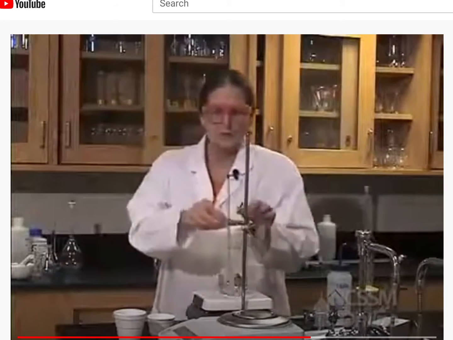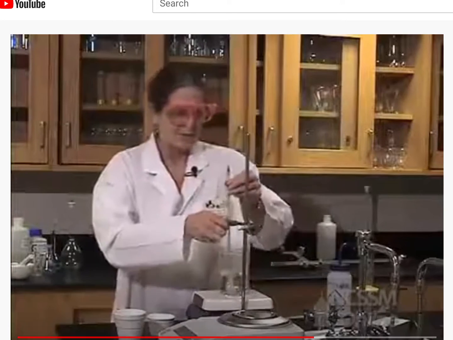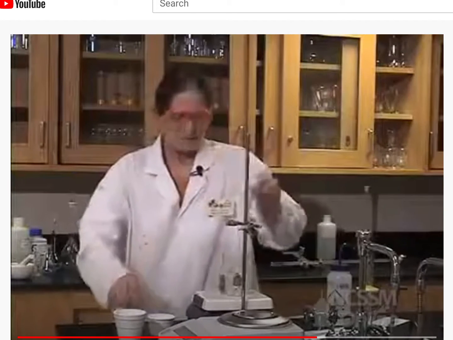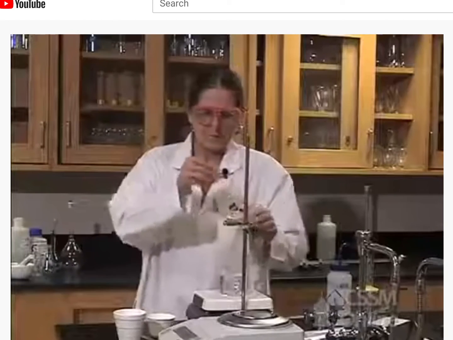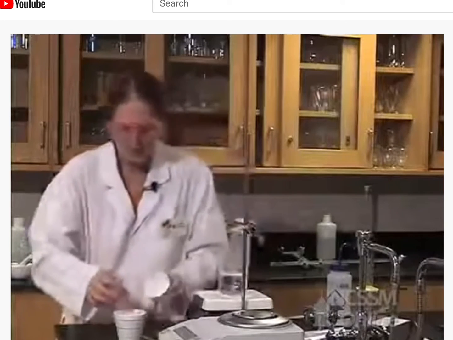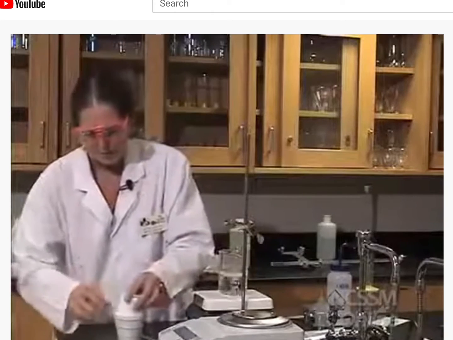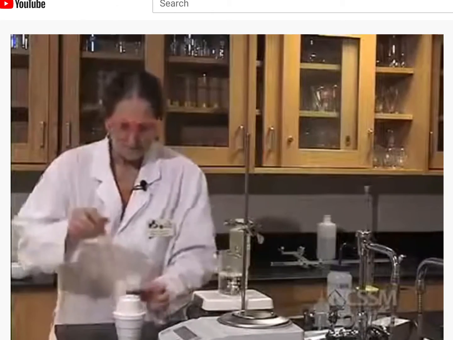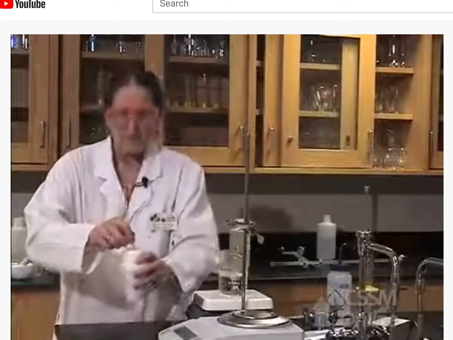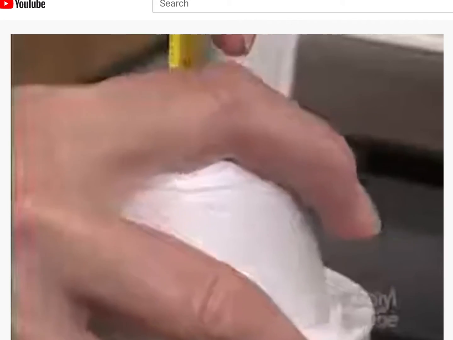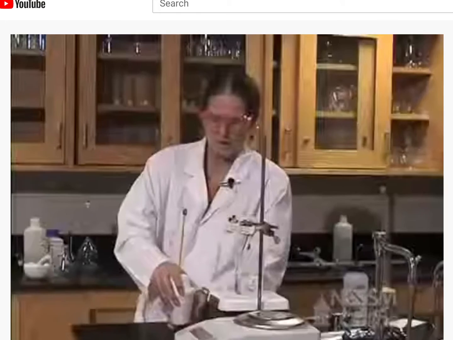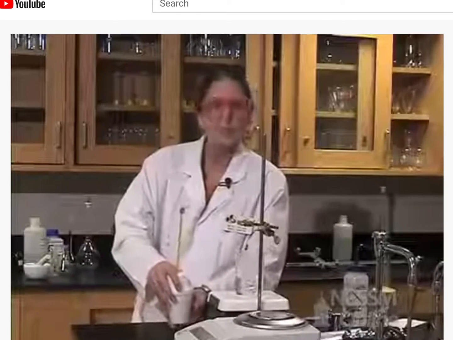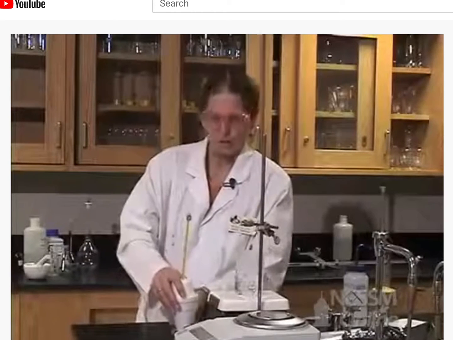So I'm going to take out my thermometer, and I'm going to take my sample and quickly put it in the water. Put the top on, swirl it around, and we're going to swirl the cadmium metal in the water with a thermometer to make sure that we get a uniform temperature.